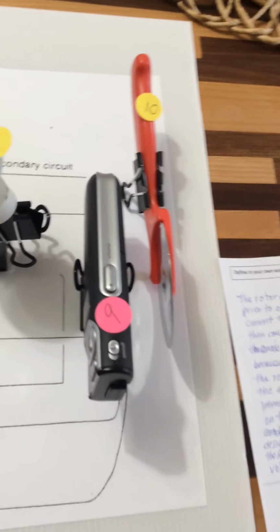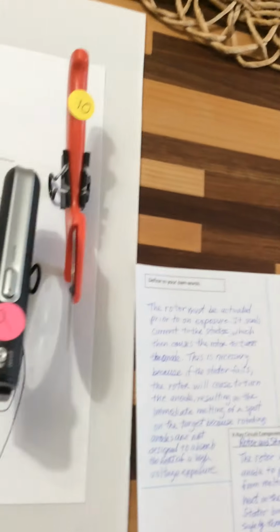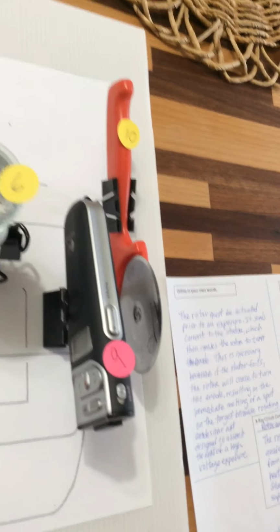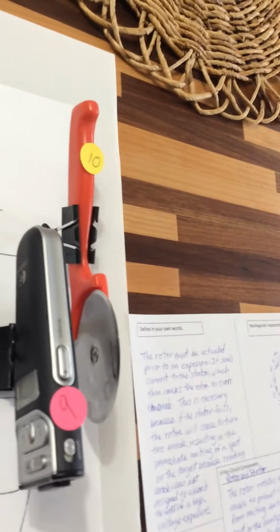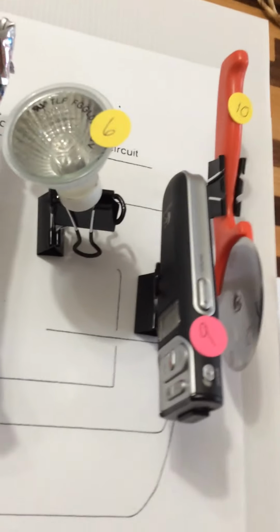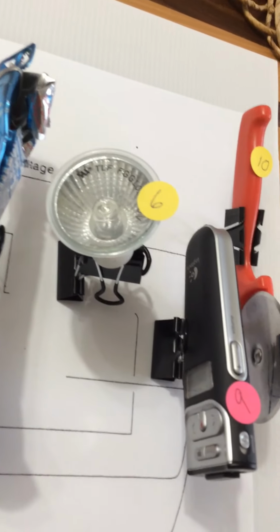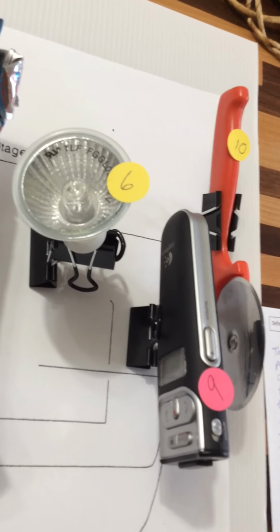And then my last component, if you can get this here, is my rotor and stator. And I chose to use a pizza cutter.